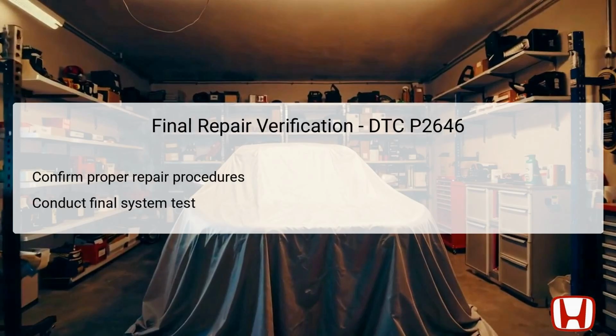After completing the necessary repairs related to DTC P2646, it is imperative to perform a final repair verification process. This step ensures that all diagnostic and repair procedures were completed accurately, effectively resolving the issue indicated by the DTC. The technician should conduct a final system test using the Honda Diagnostic System, HDS, to confirm that the DTC does not reappear and that the VTEC system functions as intended.